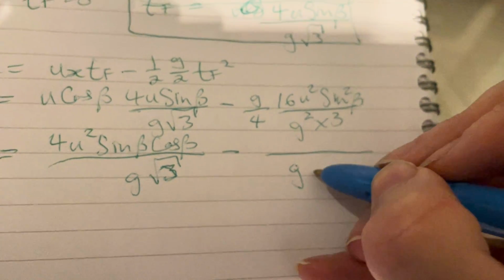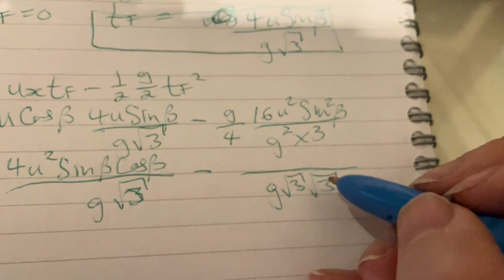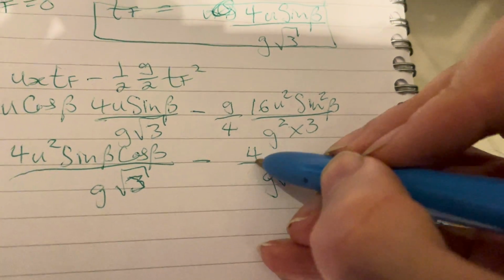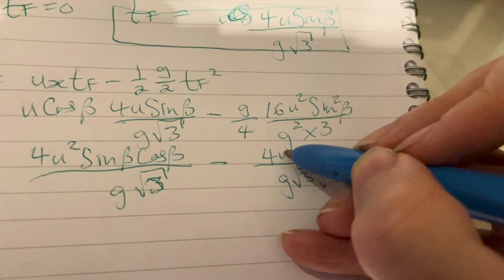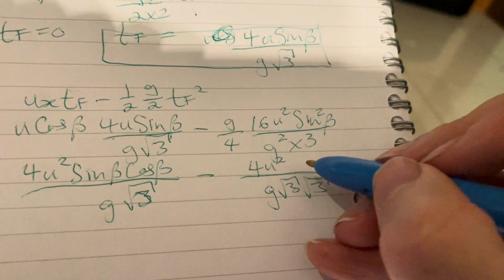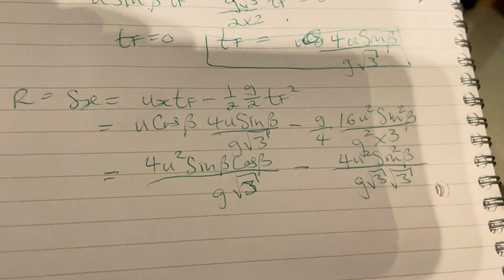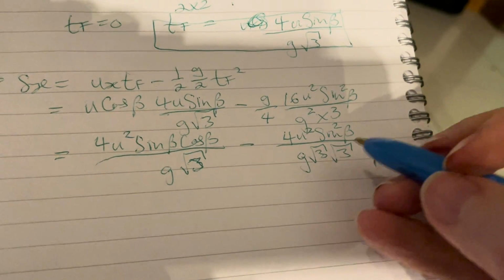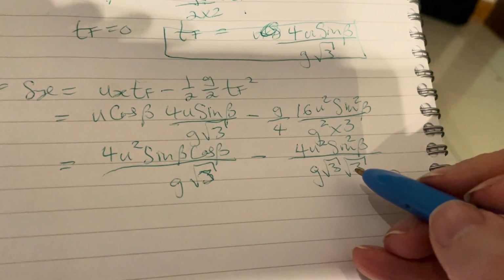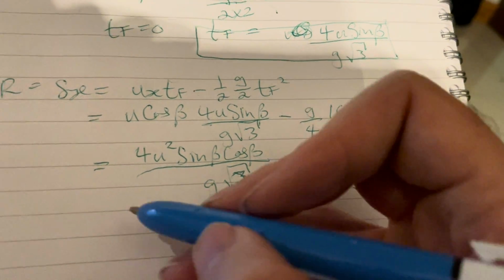3g, so it's root 3 root 3. That is going to be 4. Nice bit of cancellation. 4u squared sine squared beta. Okay. Do I take out sine beta? Don't think so. Not yet.